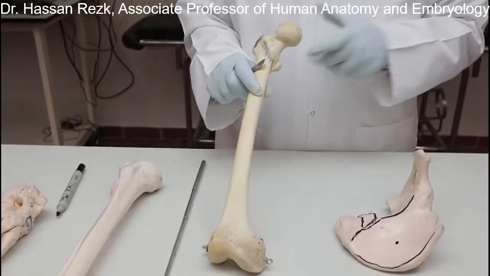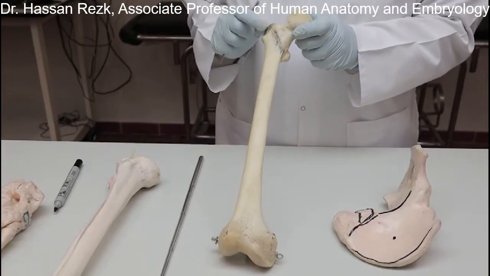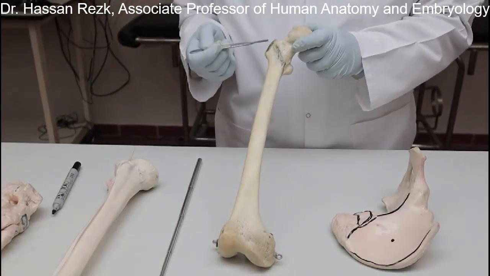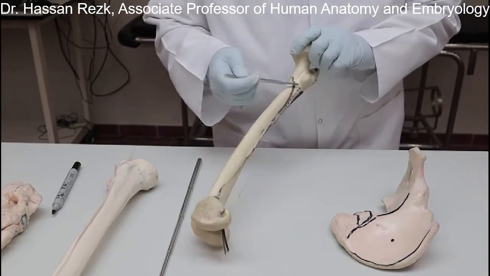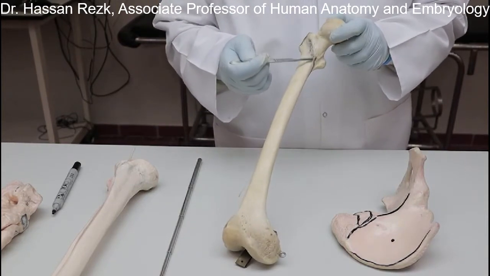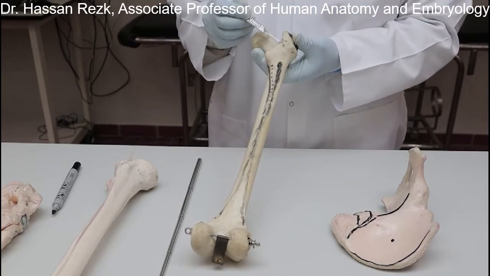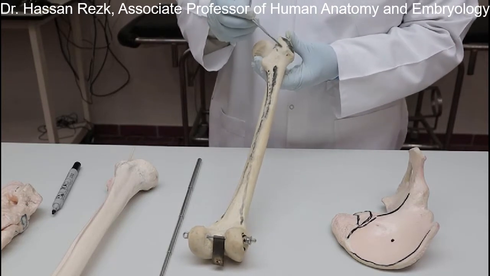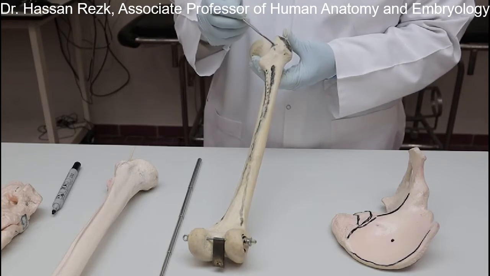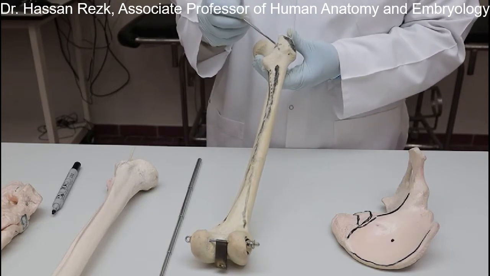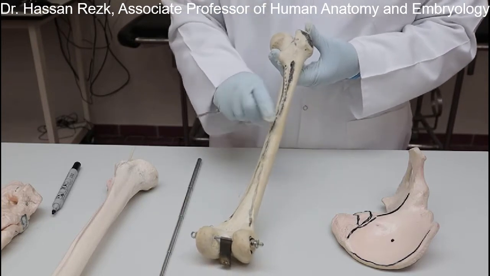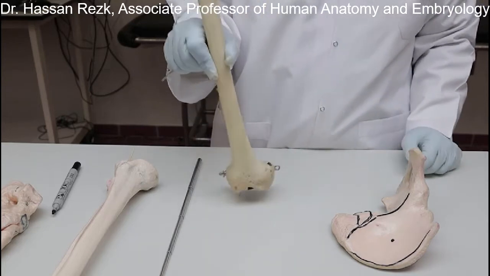So note the two trochanters are connected anteriorly by the intertrochanteric line and connected posteriorly by the intertrochanteric crest. And above the intertrochanteric crest, we have this tubercle, which is known as the quadrate tubercle. This is about the general features of the femur.